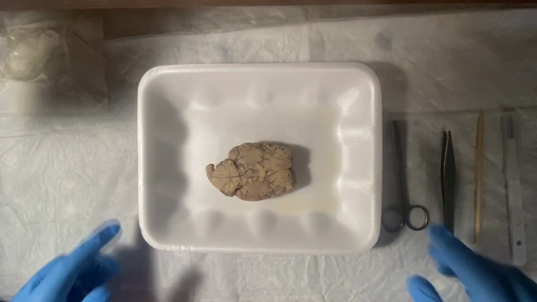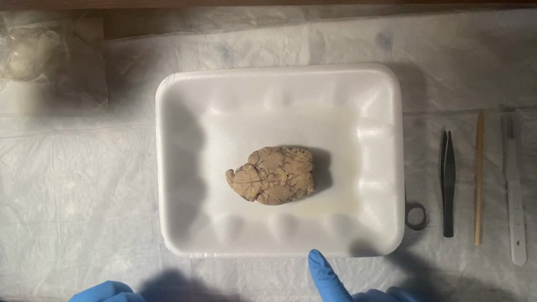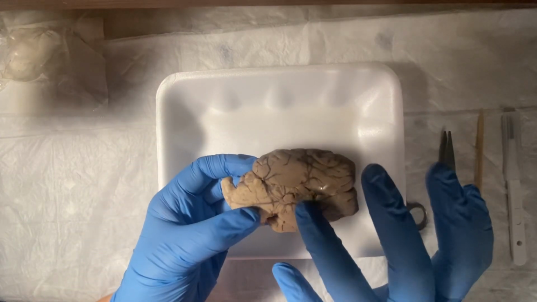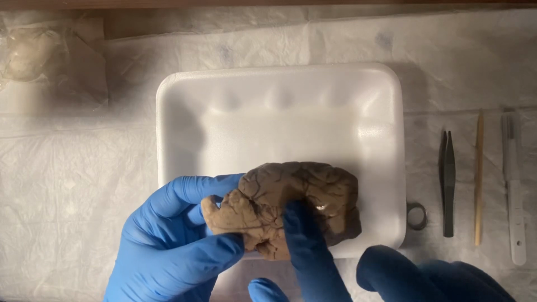Okay, let me get a better angle and take my glove off, and we'll get started on the dissection. Okay, there's a little bit better angle. And in the beginning, I forgot to point out the optic chiasm right here. They kind of crisscross right here.